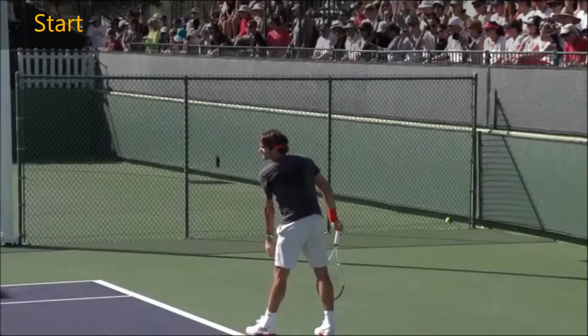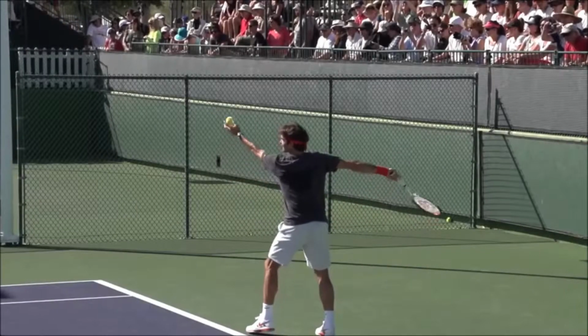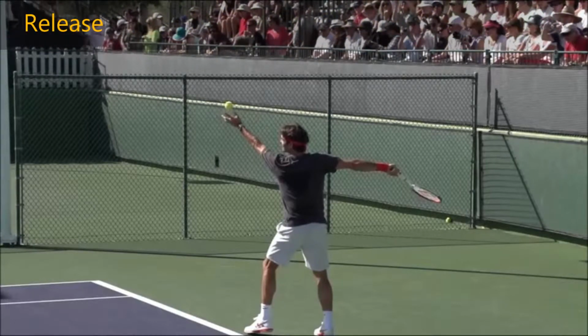The starting position of the tennis serve is to stand side-on to the baseline. The instruction given to the client is to stand partly side-on to the baseline. The release of the ball is next and should be done above the head, making sure the arm is straight. The instruction given here is to throw the ball with a straight arm slightly out in front of you.